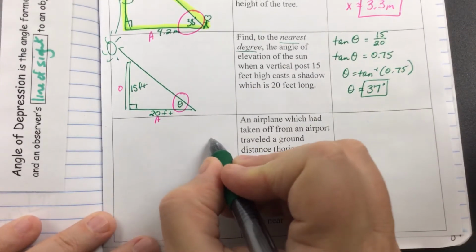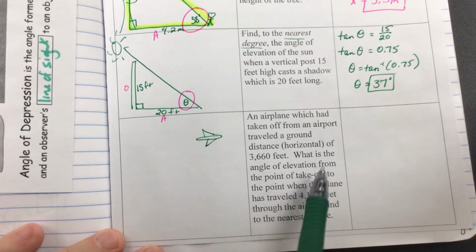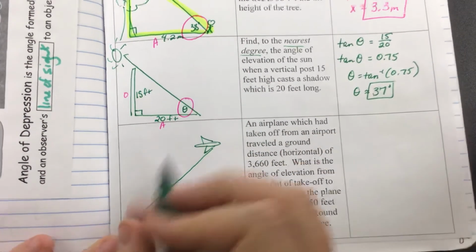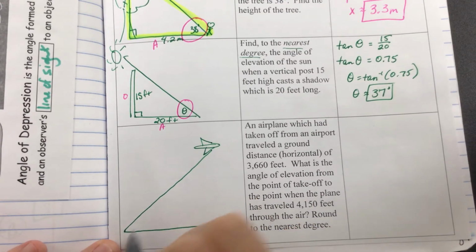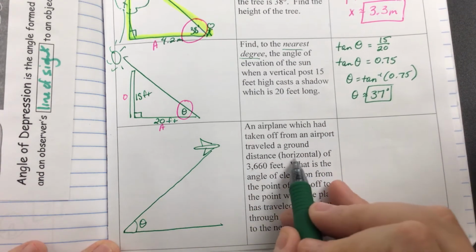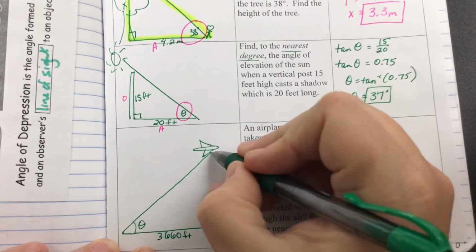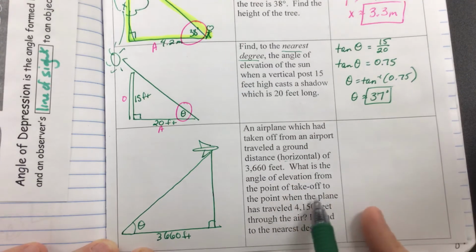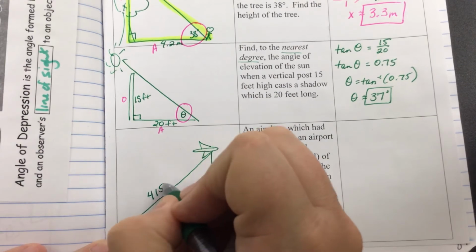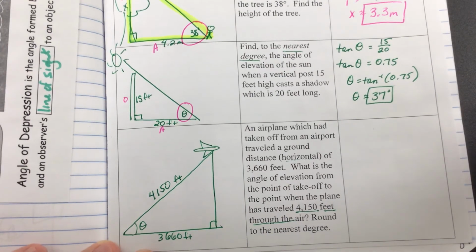So again, here's my airplane up in the sky here. I want to find the angle of elevation from the point of takeoff. So the plane is going to take off into the sky. So the angle of elevation would be the angle formed with the ground here. That's what I'm trying to find, theta. And again, it says it traveled a ground distance, that's your horizontal down here, of 3,660 feet. And it also tells me that the plane traveled 4,150 feet through the air. So that would be this length here. That's through the air. So this one's a little bit different in terms of it's not tangent.